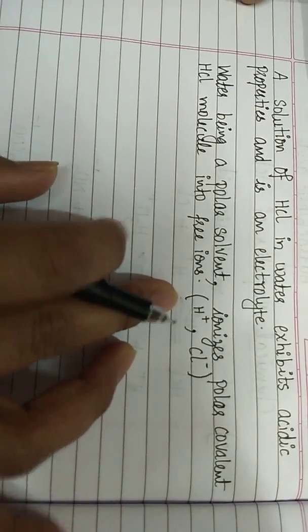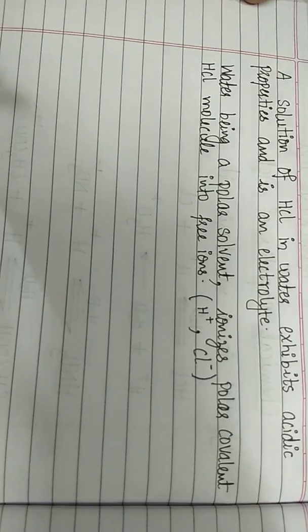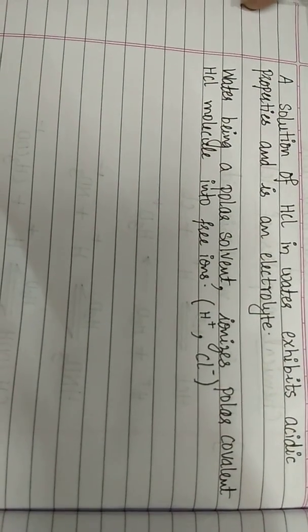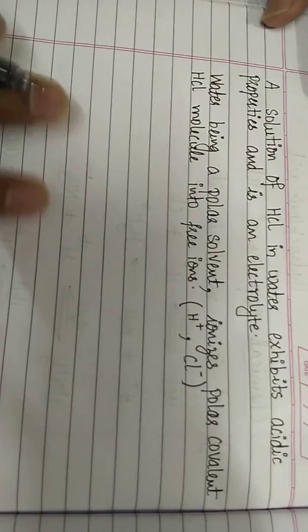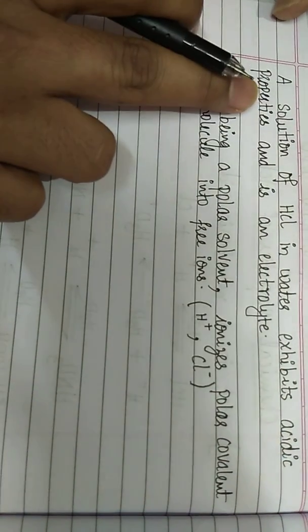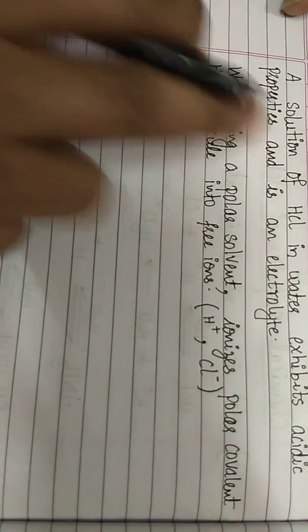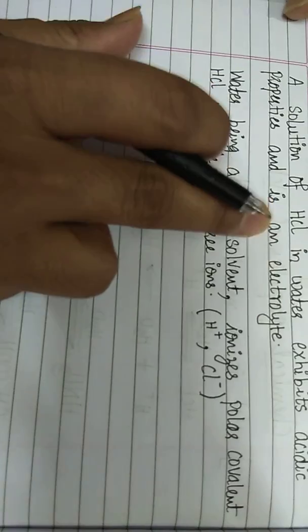But if hydrogen chloride is dissolved in some organic solvent, then it does not exhibit acidic properties and is a non-electrolyte.